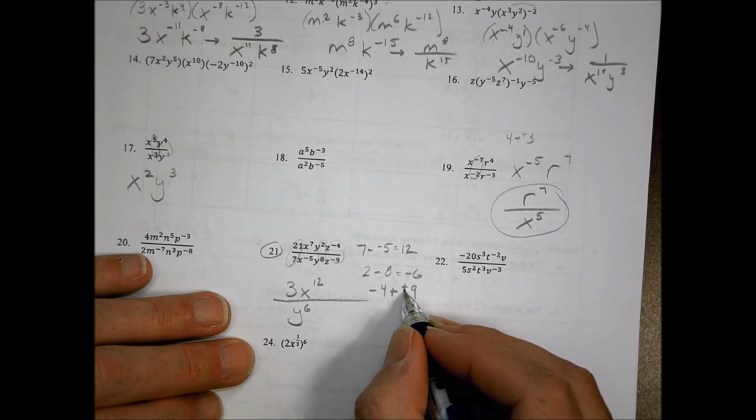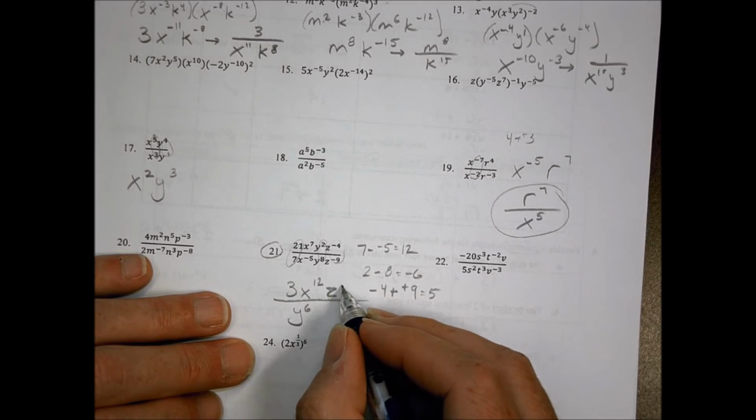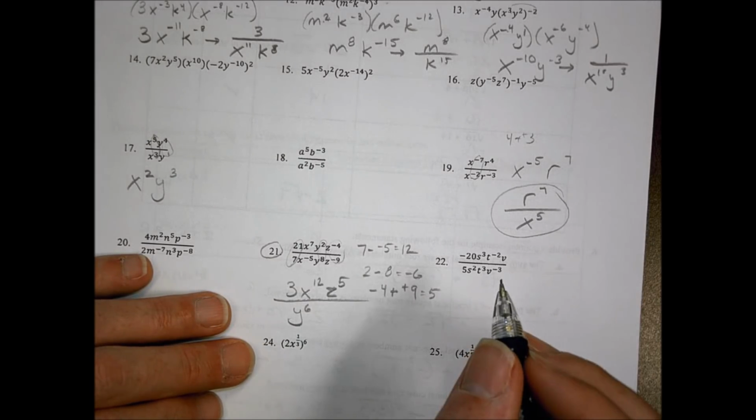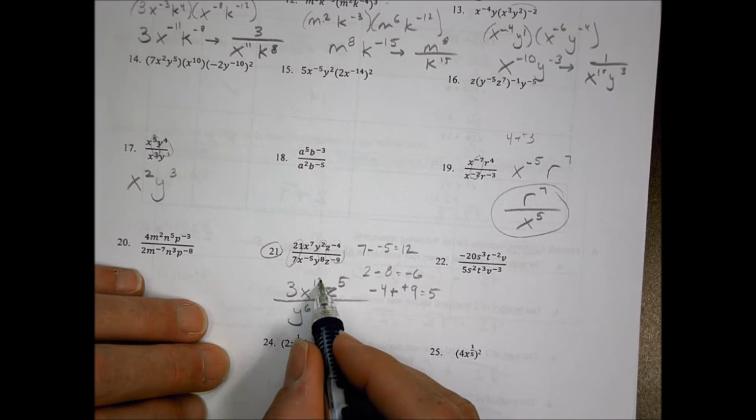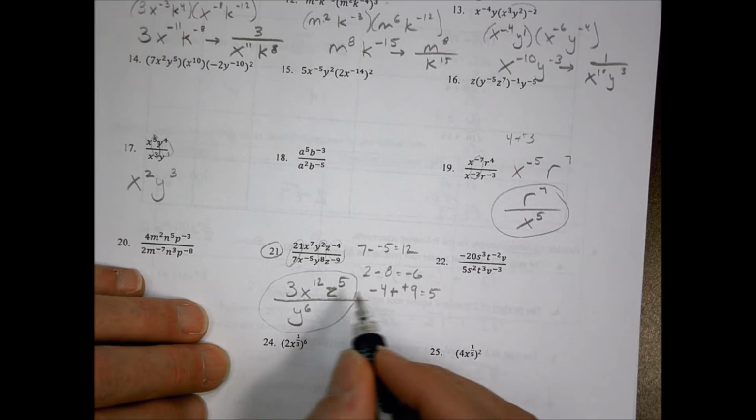So that becomes a 9 minus 4, which is a positive 5. So z needs to be upstairs. So we have 3, x to the 12th, z to the 5th, y over 6 as our final answer there.